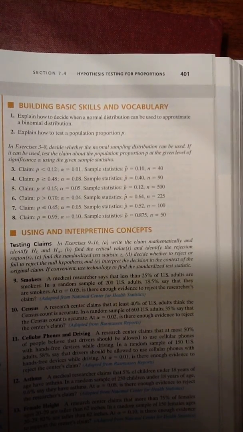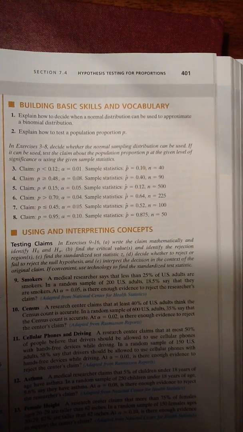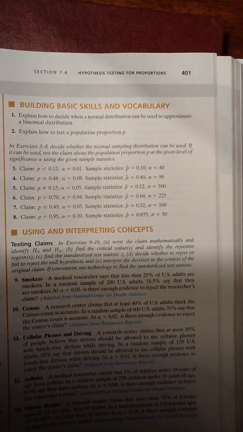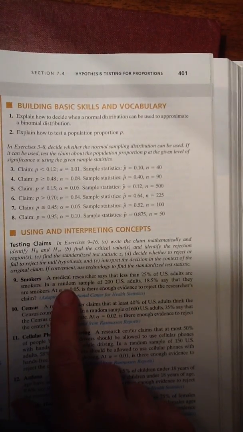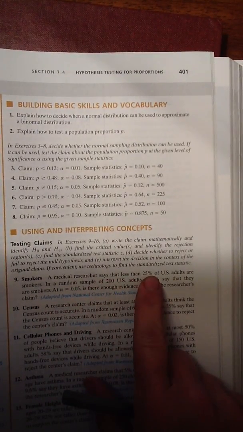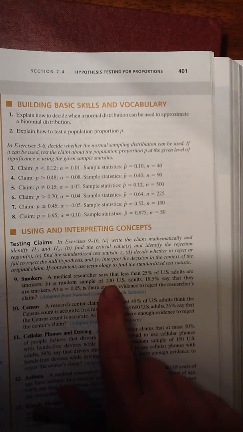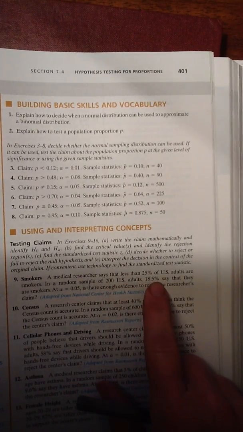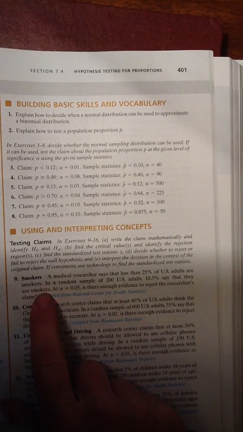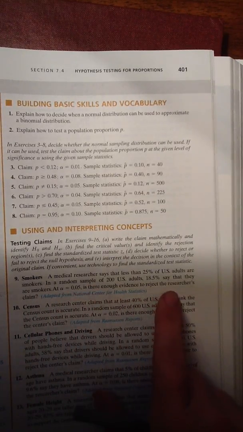In 7.4, we're going to be doing hypothesis testing for proportions, and I'm going to go through an example for you on page 401, number 9 on smokers. It says that less than 25% of U.S. adults are smokers. That's our claim. We take a random sample of 200 U.S. adults. 18.5% say that they are smokers. So at alpha equal 0.05, is there enough evidence to reject the researcher's claim?